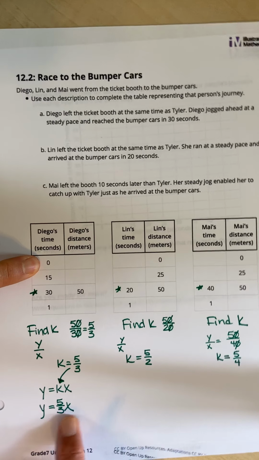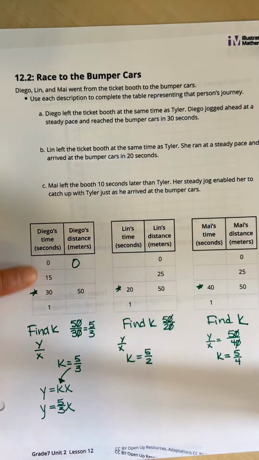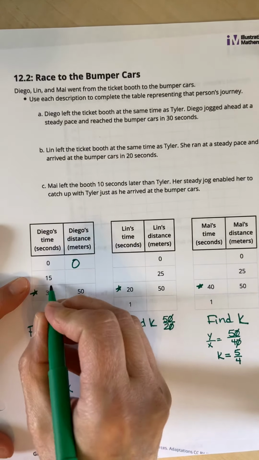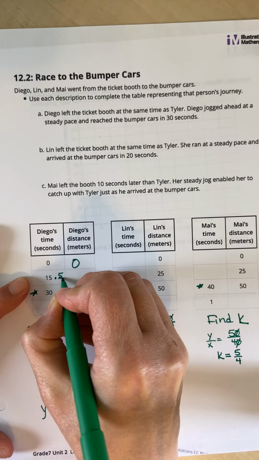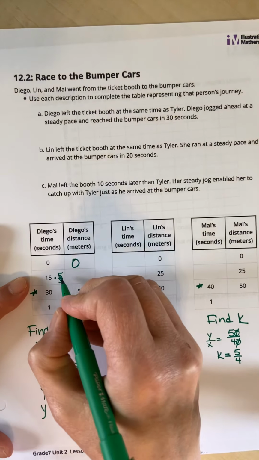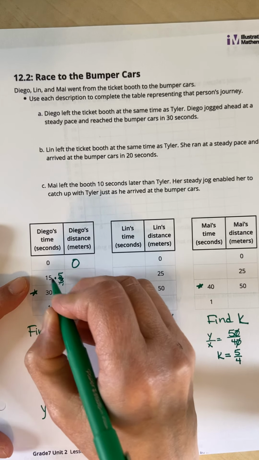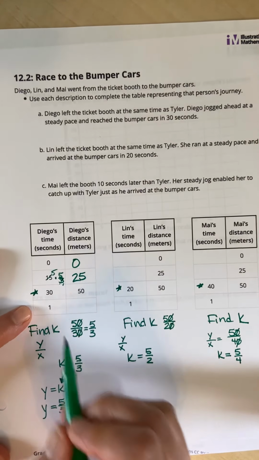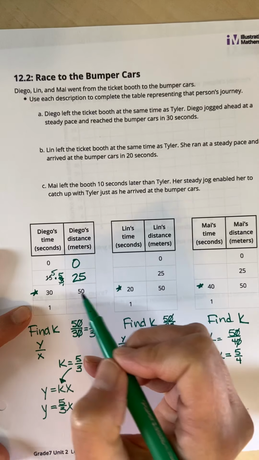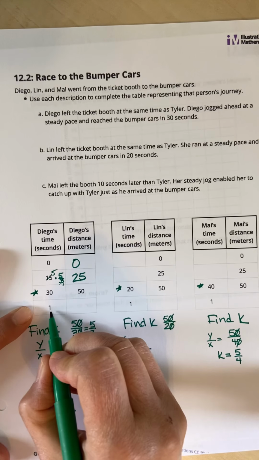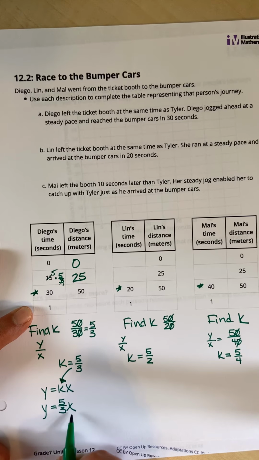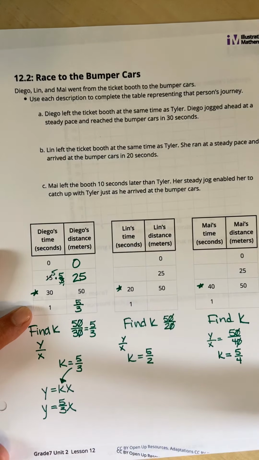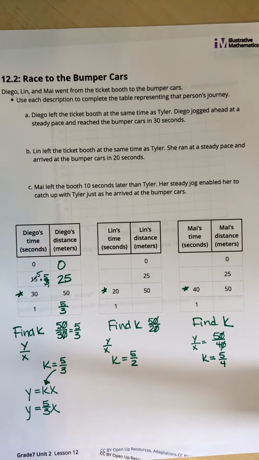x is 0, 5/3 times 0 is 0. If x is 15, I would do 15, my x, times 5/3, okay? And I can cross reduce there, 3, 1, 3, 5. That's going to give me 25. If x is 1, I would do 5/3 times 1, which is 5/3, okay? Make sense? All right, and I'll use a different color on this guy.